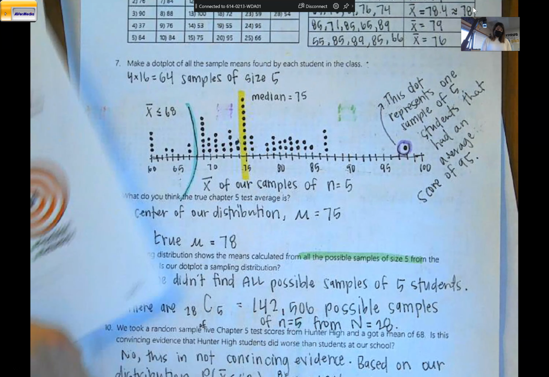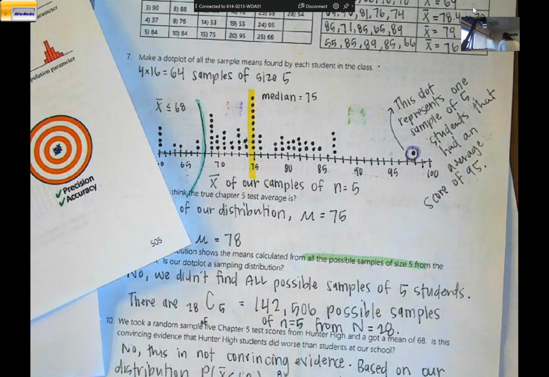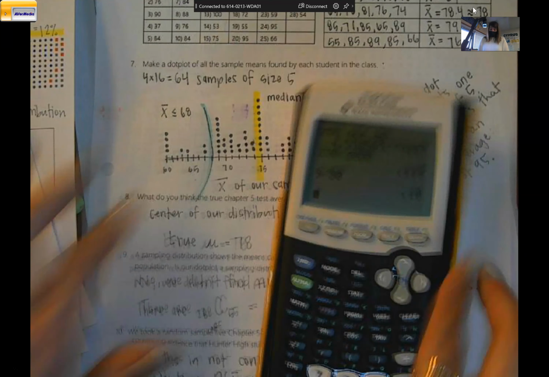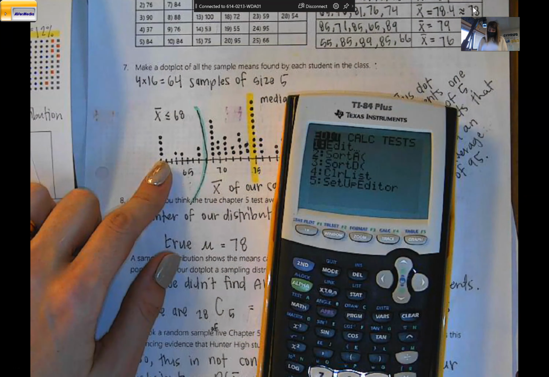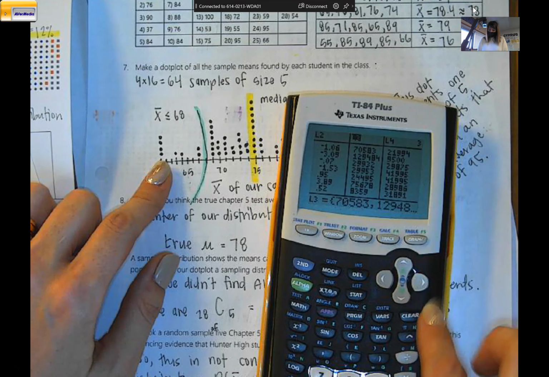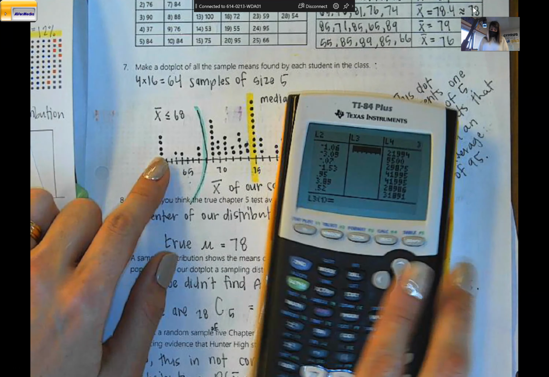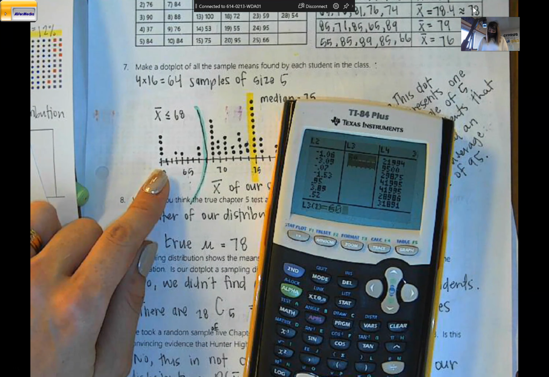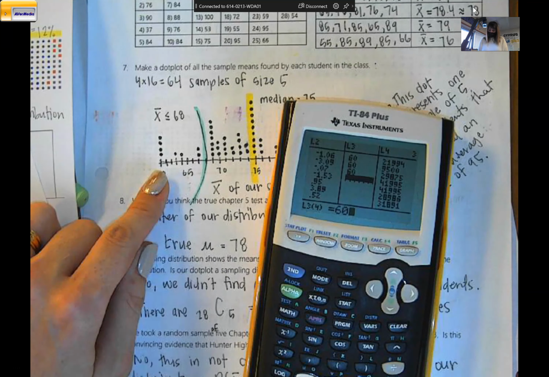So let's go. Let's see who gets done first. I bet you it's going to be me because I'm so fast, if I can find my calculator before you. So I'm going to go into one of my lists. I'm going to clear it out. And I'm going to enter in 60, 60, 60, 60.